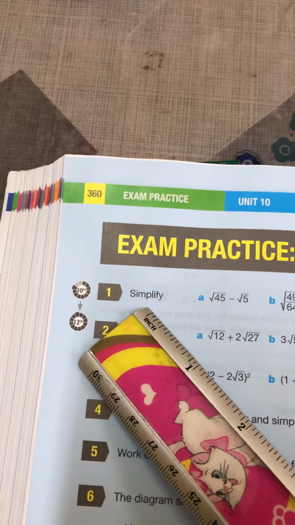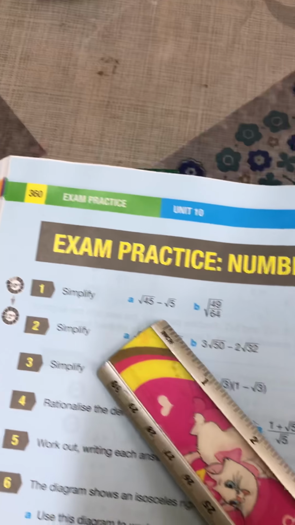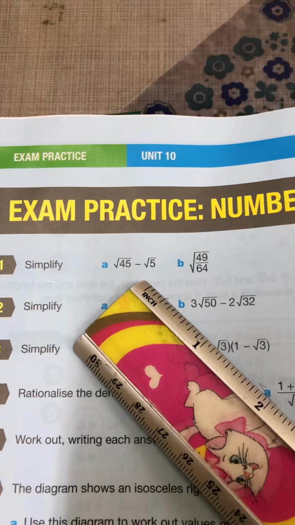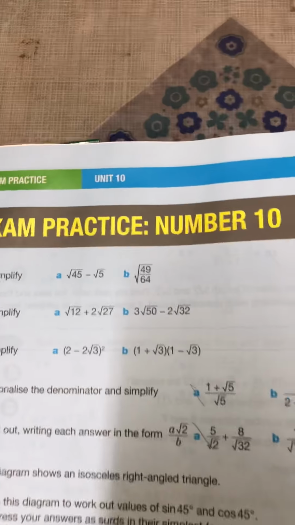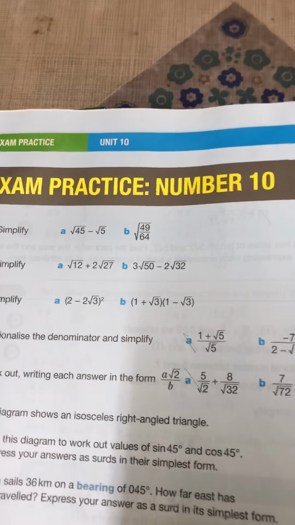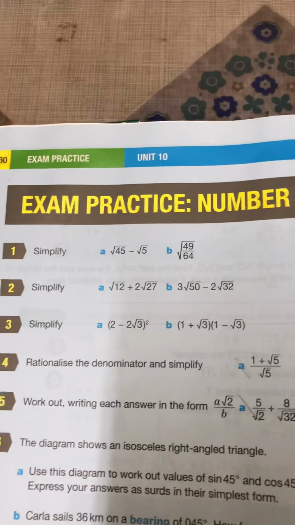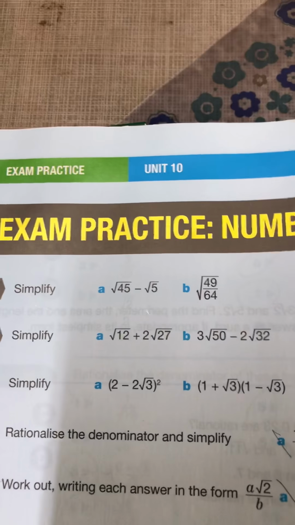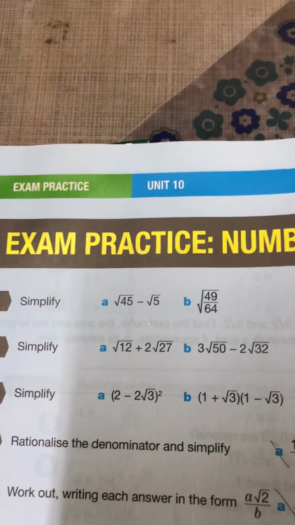Simplify. I'll talk about a rational number. We have square root 45 minus square root 5. As I said to you when I explained this lesson, we cannot add or subtract any irrational number, but we have to find the same square root.